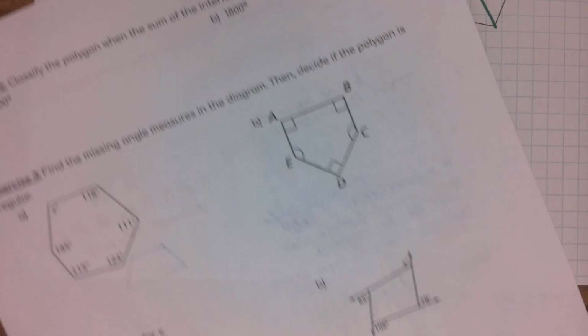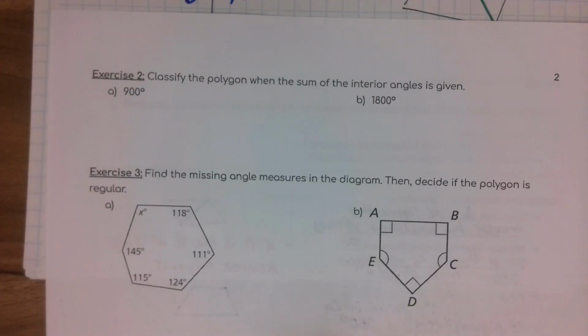Let's flip the page and take a look at exercise 2. Exercise 2 asks us to classify the polygon when the sum of the interior angles is given. In other words, we are now working backwards. We have the interior angle sum, and we're trying to find the number of sides. So, with regards to this, let's take a look.